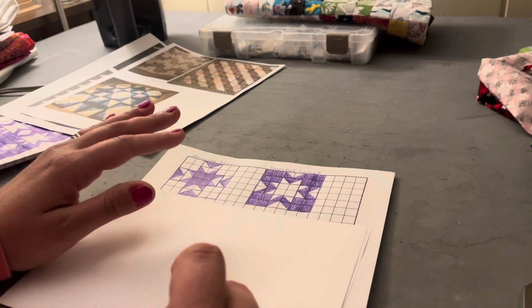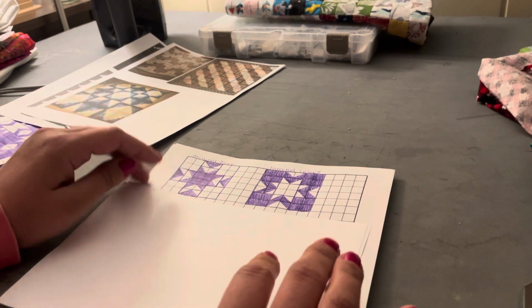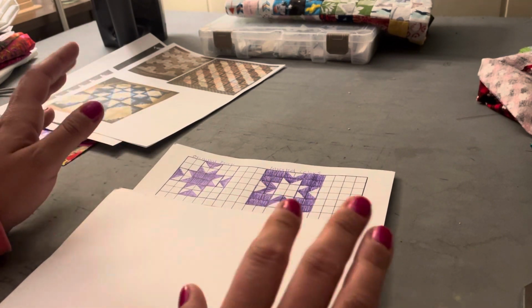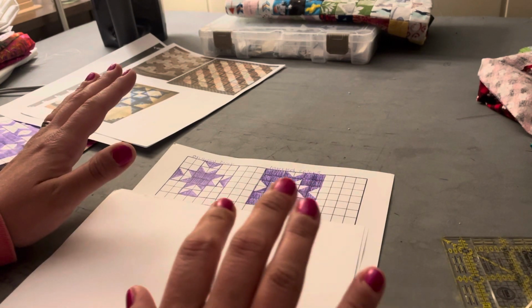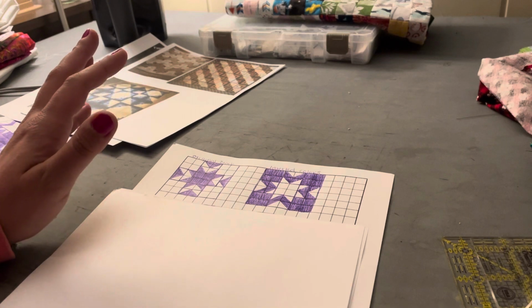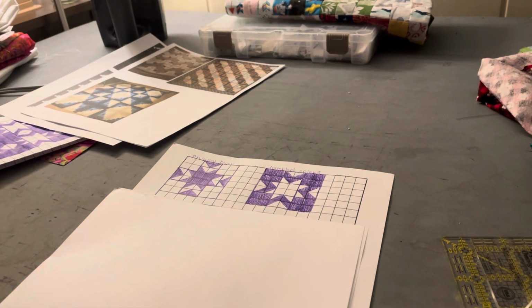All right, so play around with it. Find some traditional blocks. I'd be happy to send you some. Just let me know. And play around with it, because that's the creative part. That is the design part, and that's what's really fun.